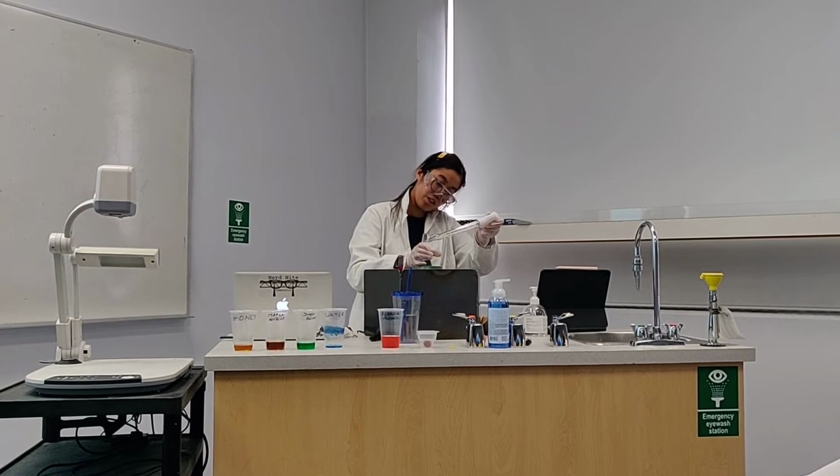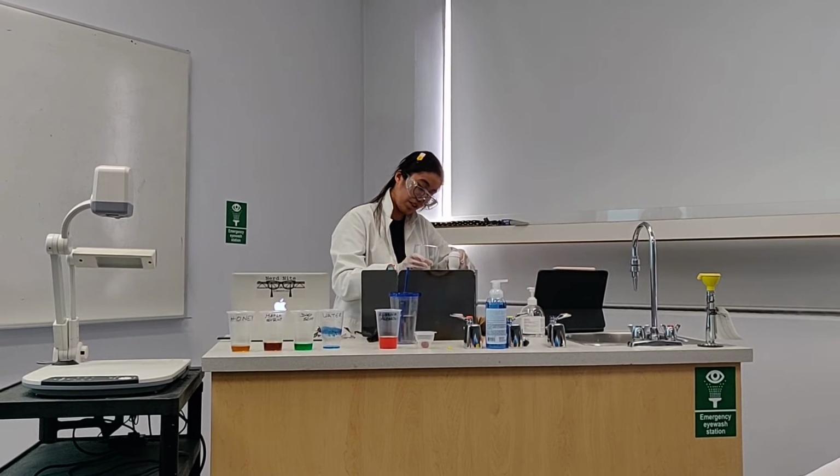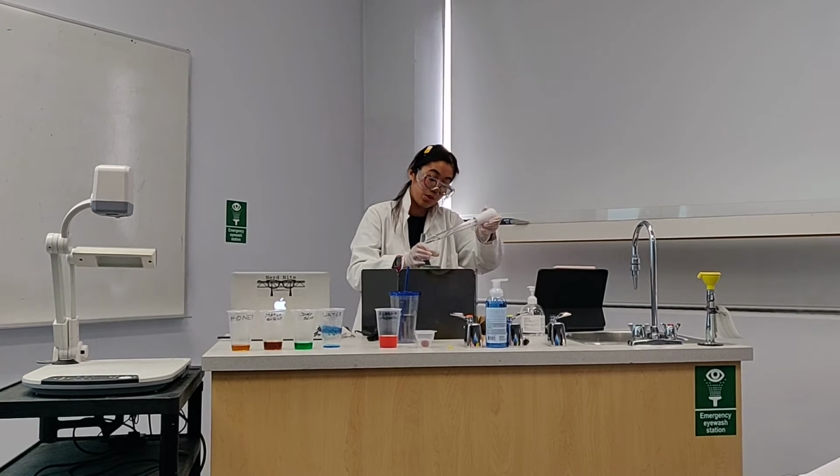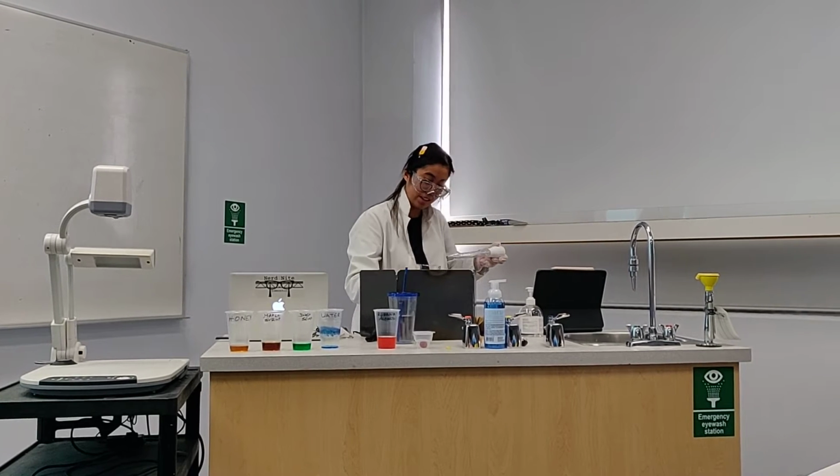The tool I'm using here is called a turkey baster. Unfortunately, I don't have any turkey for you guys today, but it is Thanksgiving soon, so hopefully you do have one of these at home. You get to enjoy your turkey.